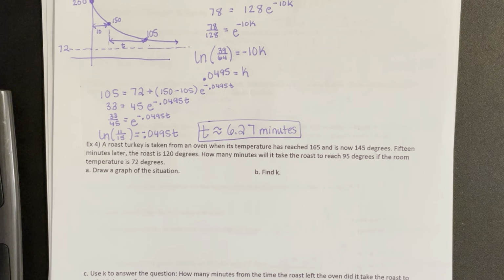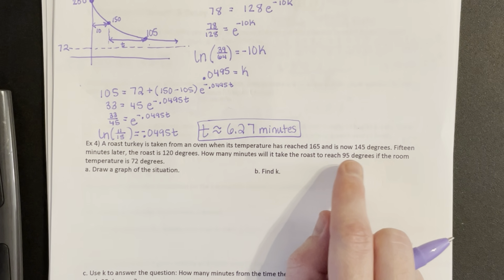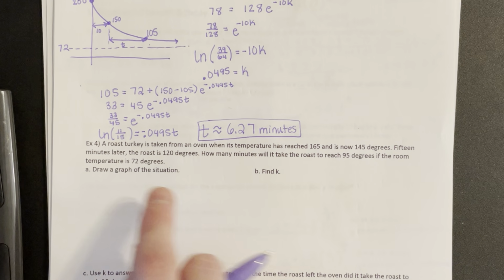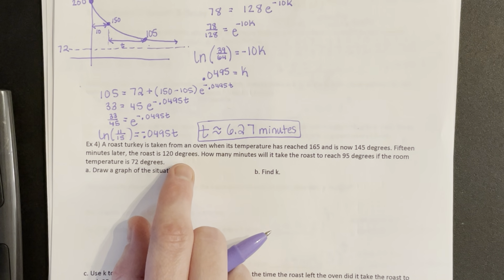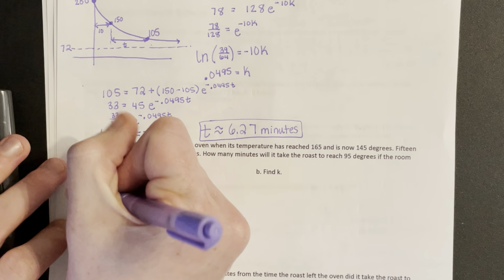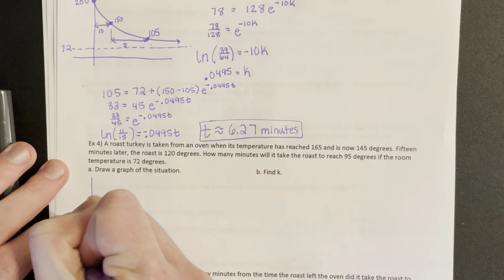The last one here: a roast turkey is taken from an oven when its temperature had reached 165 and is now 145. 15 minutes later, the roast is 120 degrees. How many minutes will it take the roast to reach 95 degrees if the temperature of the room is 72? So again, we want to draw out this graph.